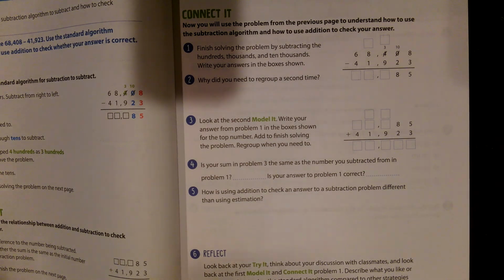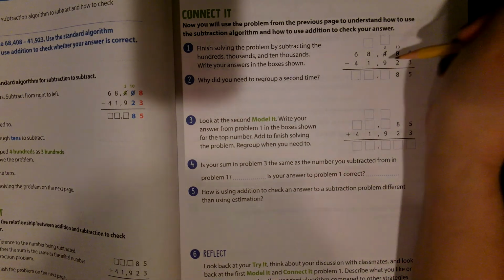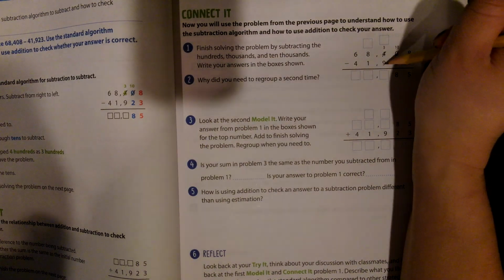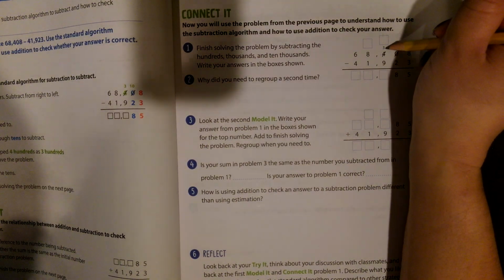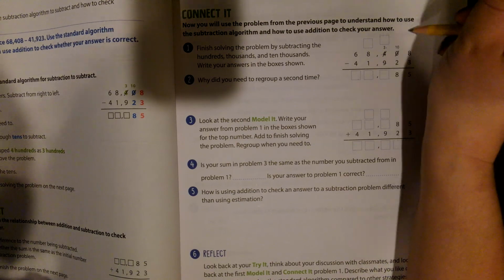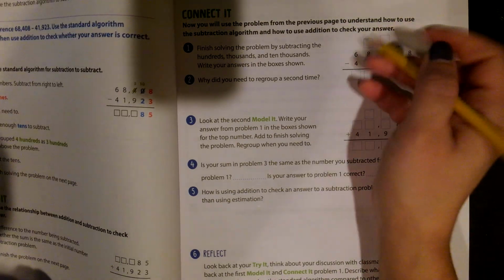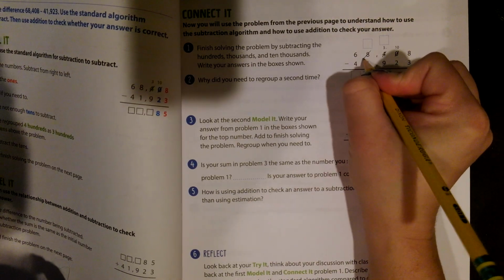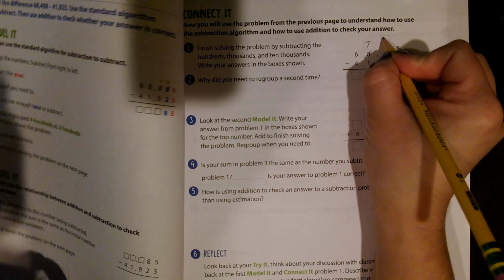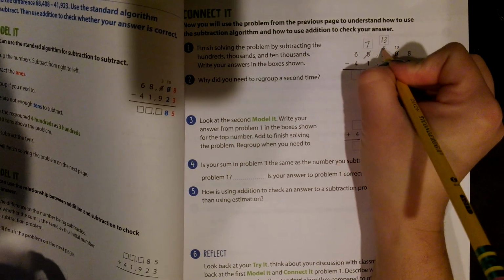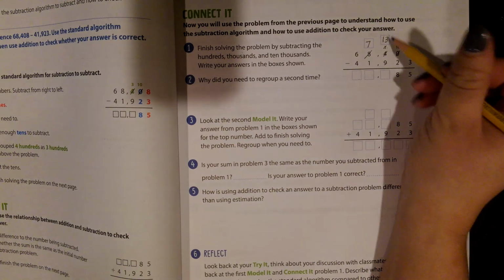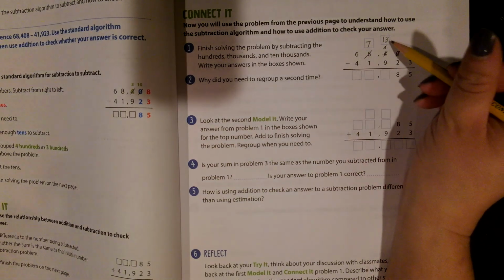Okay. Well, we're regrouping a second time because you cannot subtract 9 from 3. On our number line, that doesn't work. We can't start with 9 and count on to 3. So we had to regroup again and borrow from here, making this a 7 and making this a 13. Okay. So let's do this work and then we'll answer it.